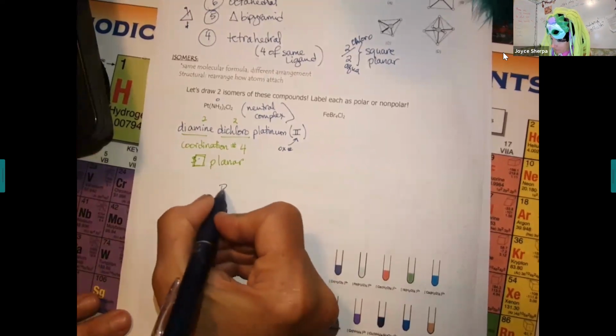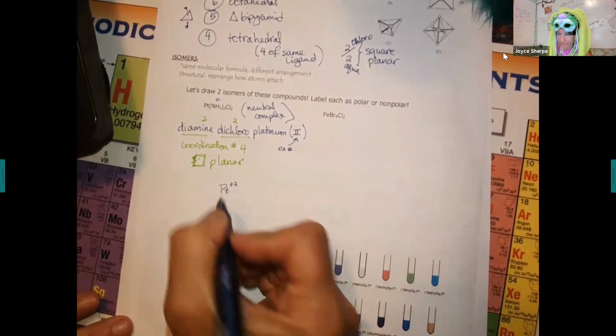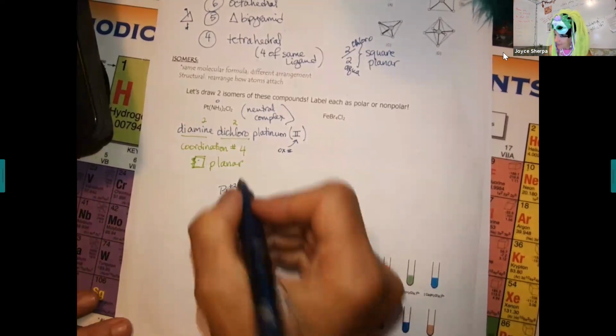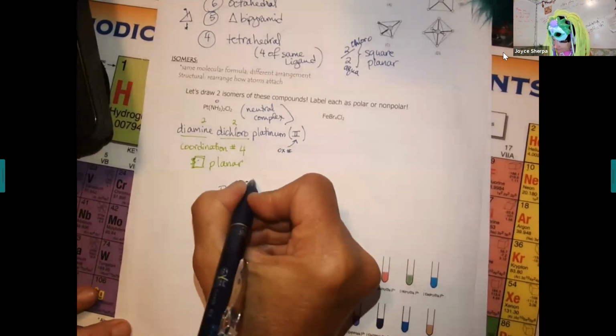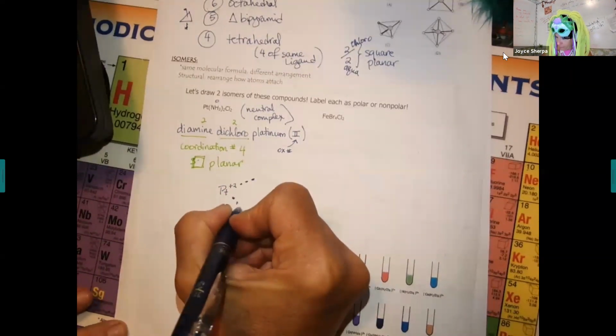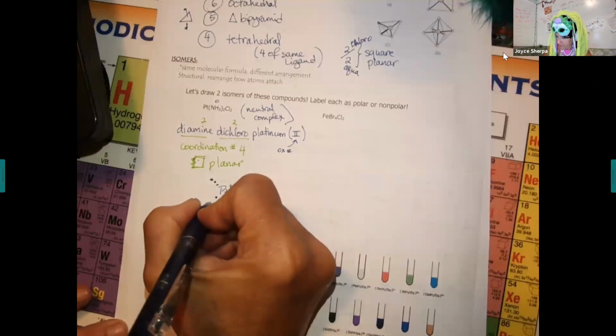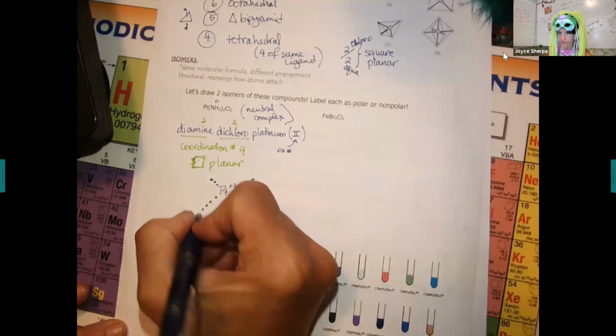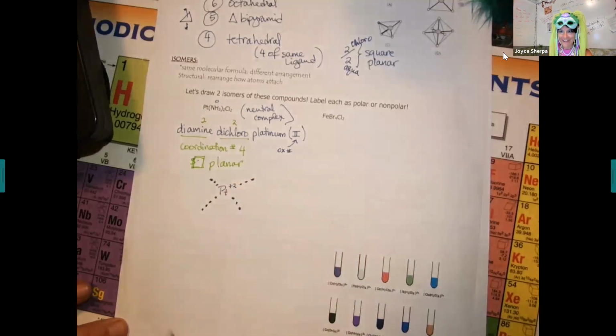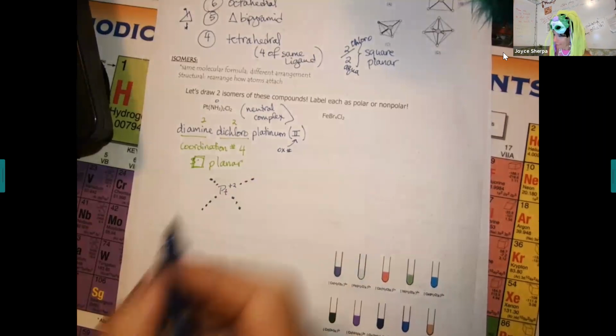All right, you draw the platinum in the middle with its +2 or 2 plus. And then you're going to put dots in 4 directions. You can do north, south, east, west, or you can do like me, southeast, northeast, southwest, northwest. Okay, so put them in 4 directions, and now put your ligands.